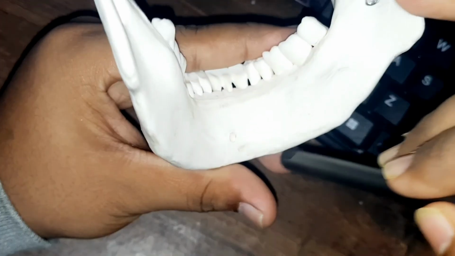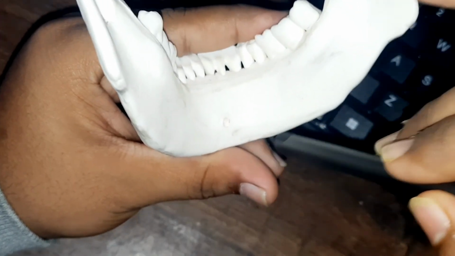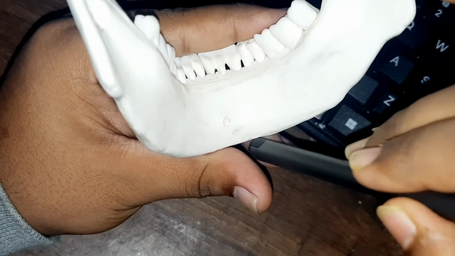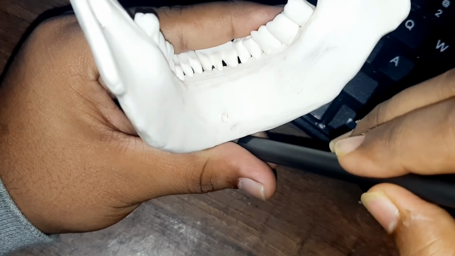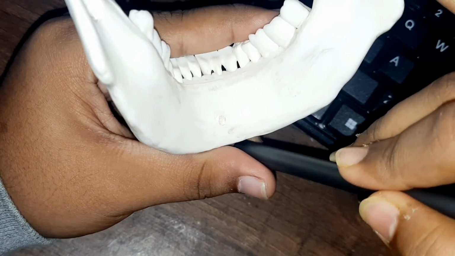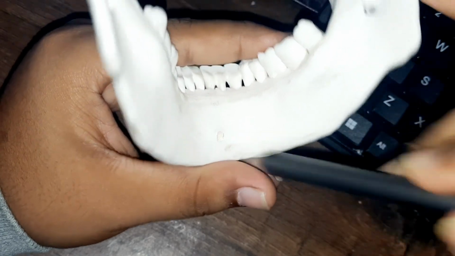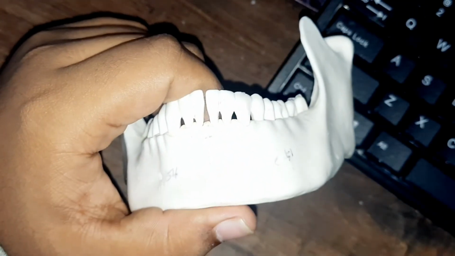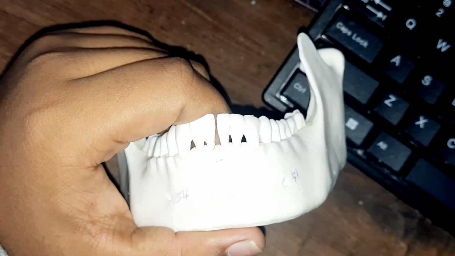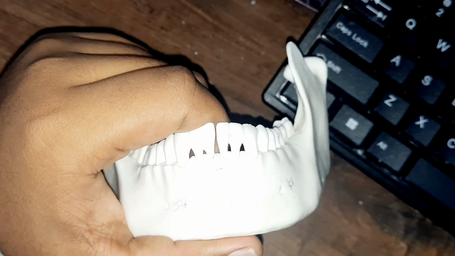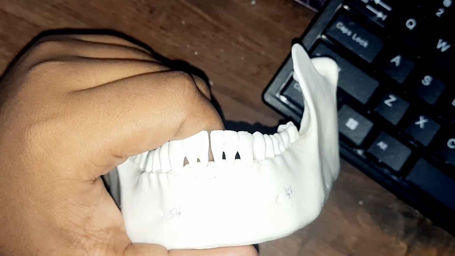And here you can see the digastric fossa, and in this digastric fossa there is the attachment of the muscle, that is the anterior belly of the digastric. So all these are the muscles that are attached to the mandible, and they have various functions which we will be discussing in the latter part of this video.